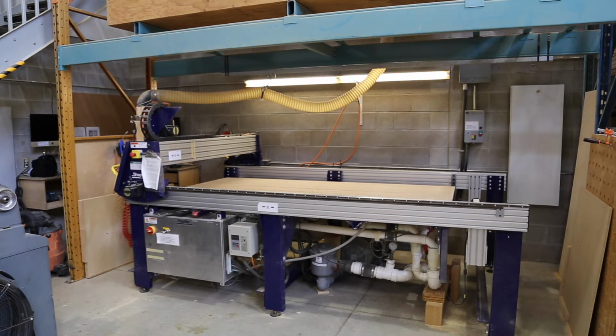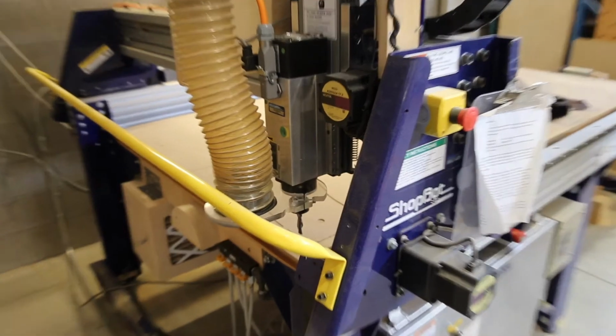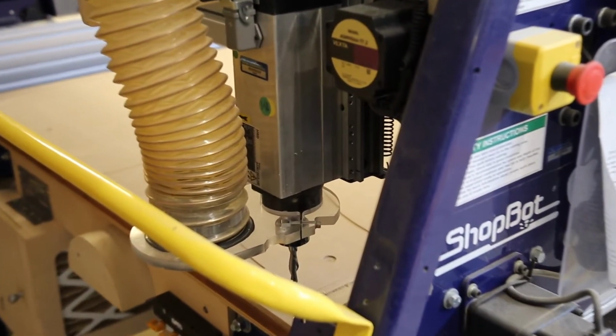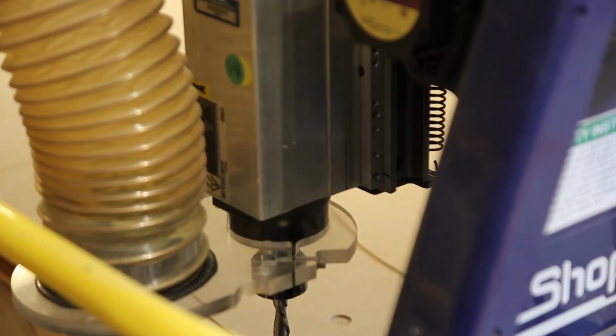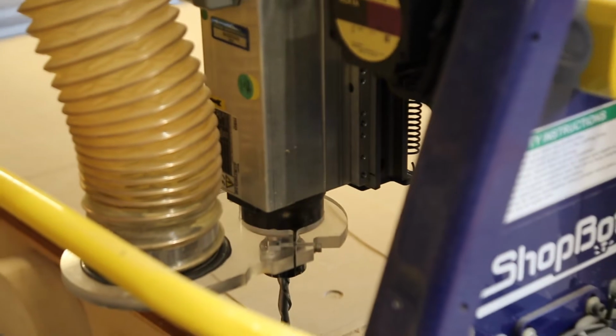Our machine is a Shopbot CNC router, model PRS Alpha 96 by 48, which has 3 axes or directions of movement. Left to right, which is the x-axis, forward and back, which is the y-axis, and up and down, which is the z-axis. Router bits are held by the collet and the spindle, which rotates at high speed to remove material. The spindle is attached to the gantry, which moves over the material being cut in 2 directions.